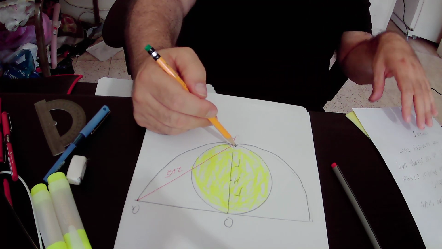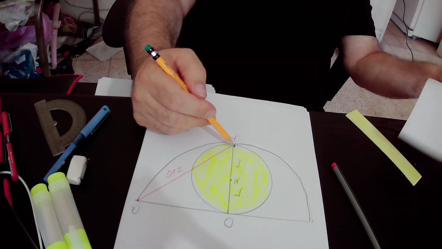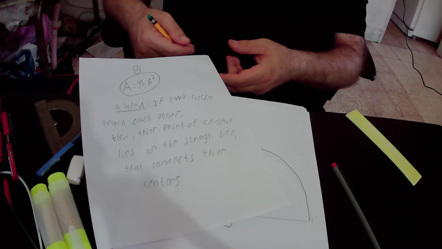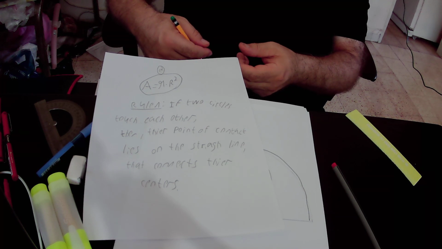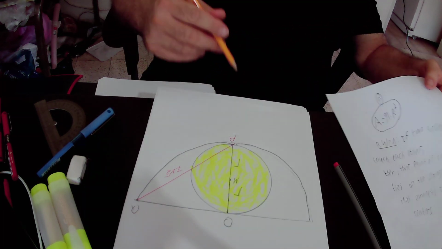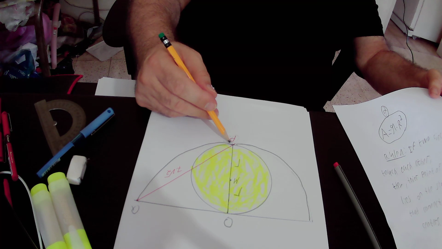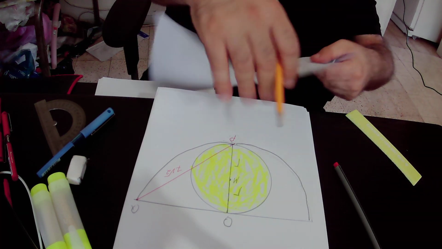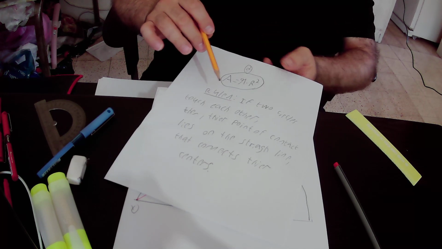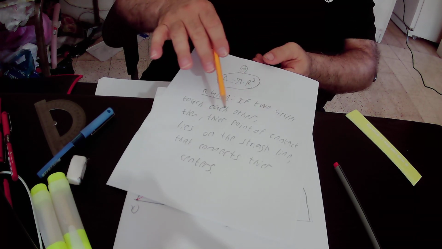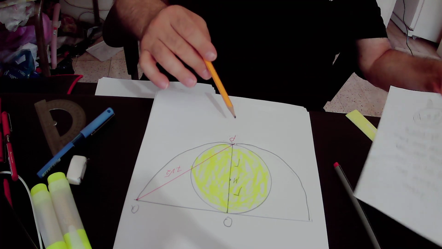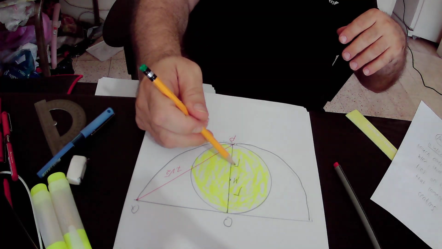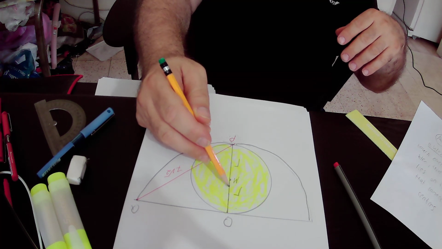That is exactly what rule number 1 states. If two circles touch each other, then their point of contact, that is to say point P, lies on the straight line that connects their centers.